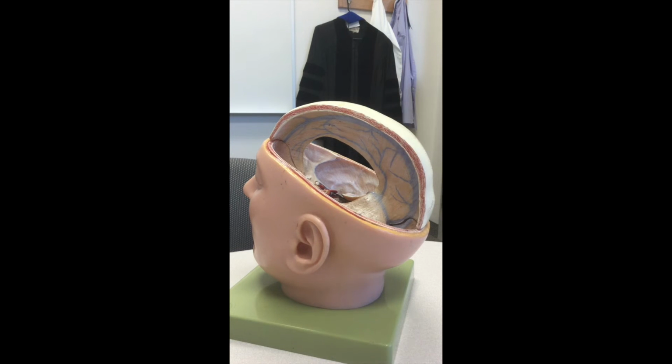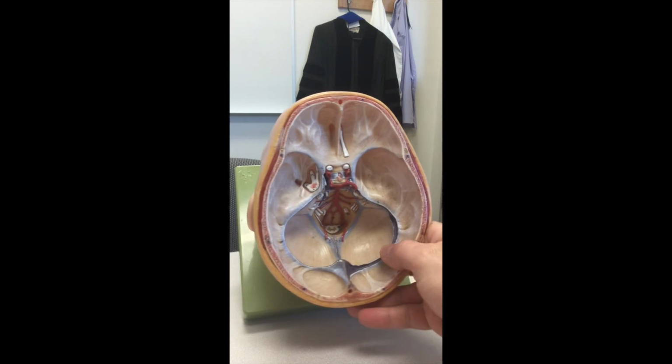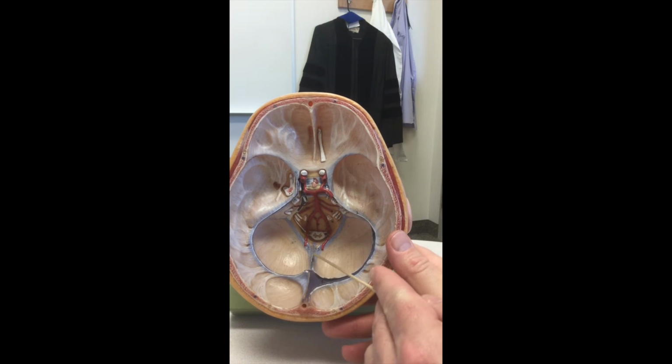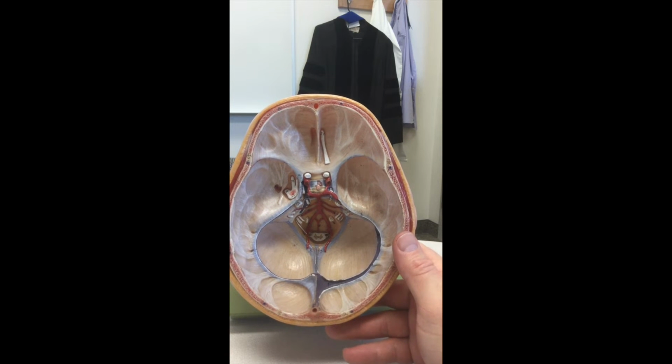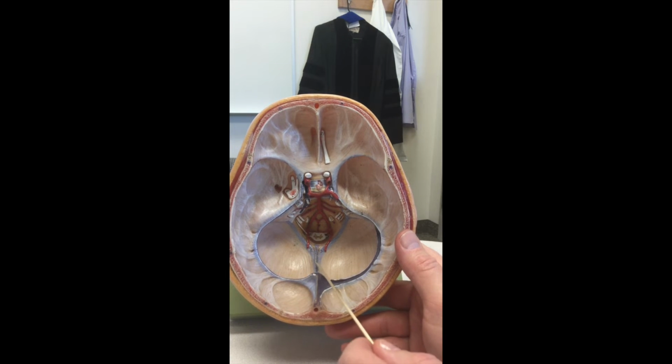The second vertical partition is found deep inside the cranial fossa, and it's much smaller, but it's this small ridge right here that comes up and separates the two halves of the cerebellum. And this one is called the falx cerebelli, this little ridge right here.